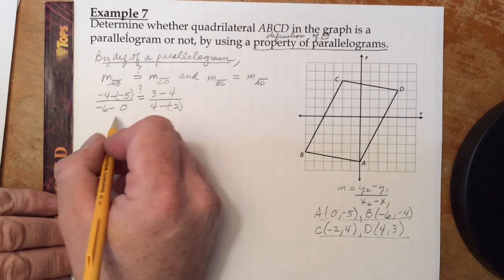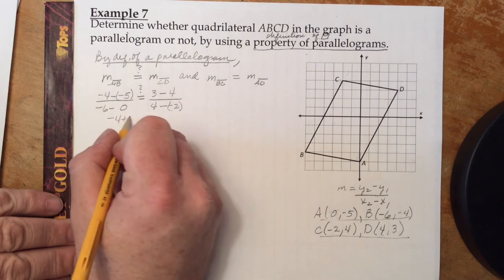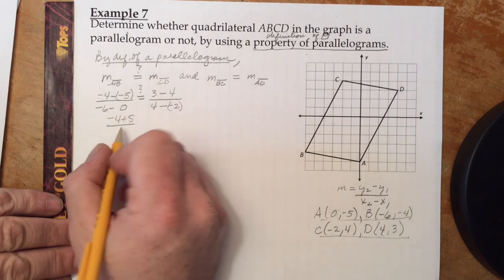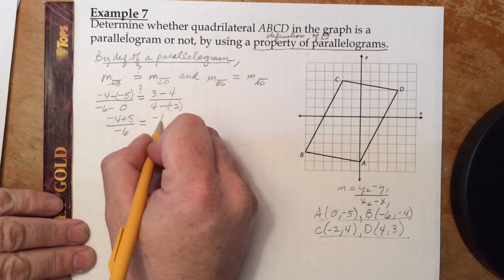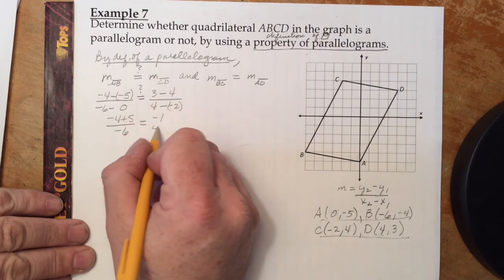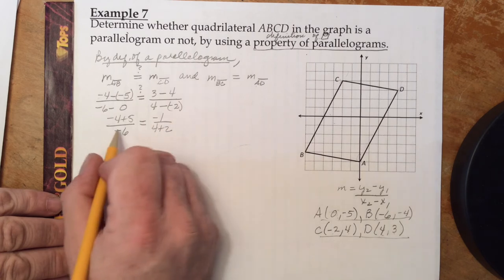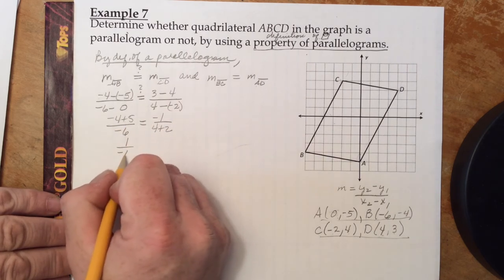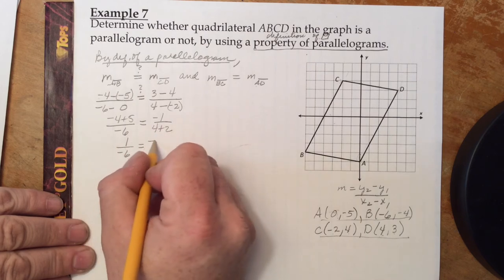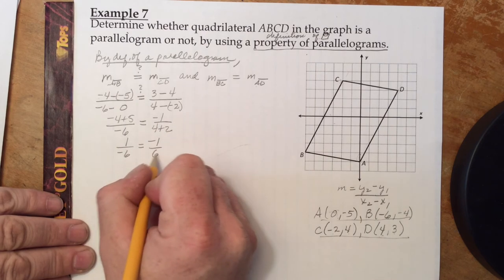-4 minus -5 is -4 plus 5, over -6 minus 0 is -6, equals 3 minus 4 is -1, over 4 minus -2 is 4 plus 2. Further simplifying, -4 plus 5 is 1 over -6, and then we have -1 over 4 plus 2 is 6.